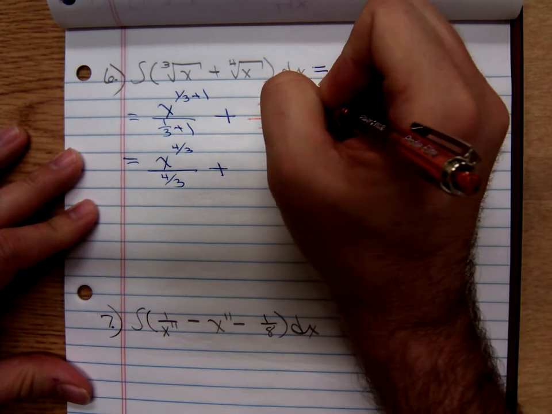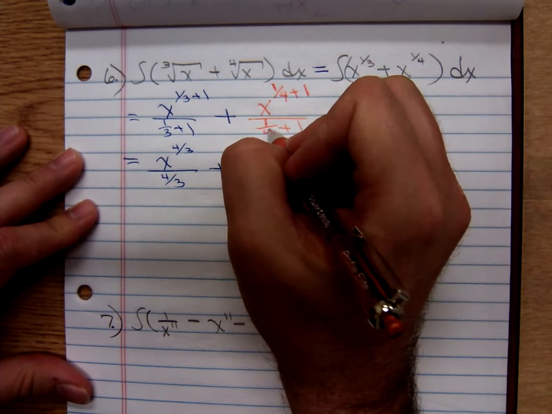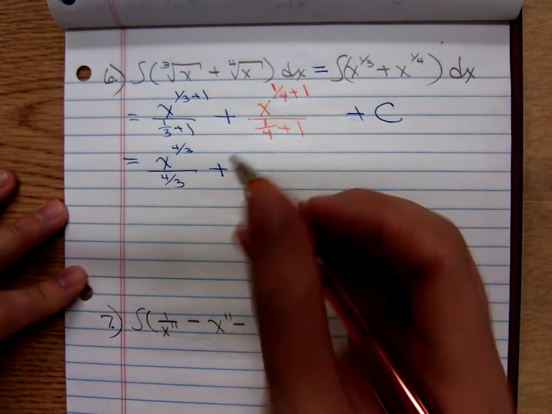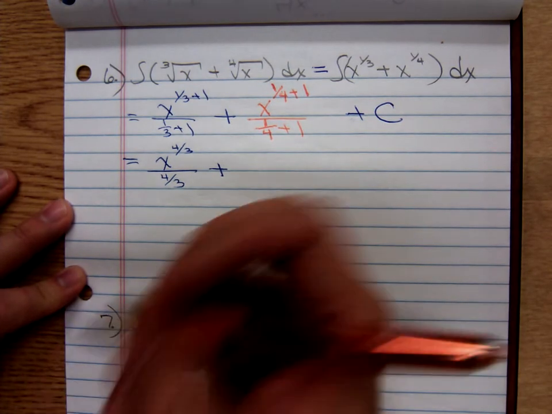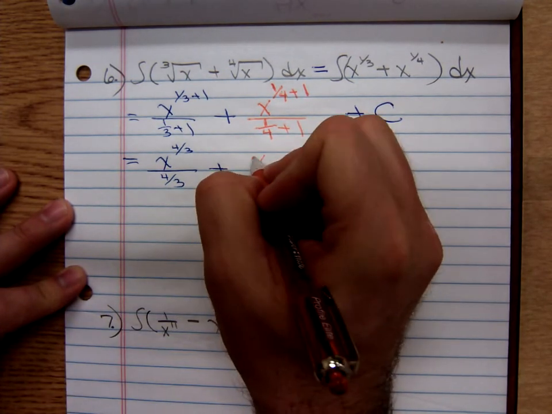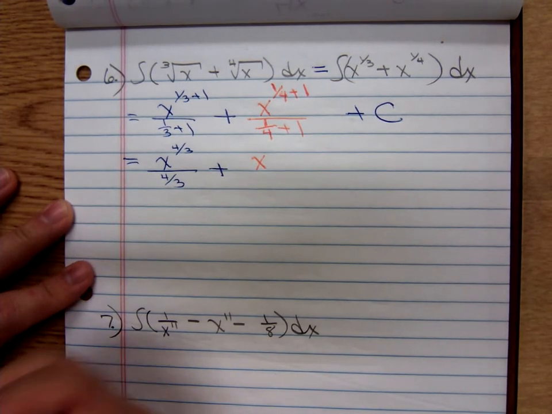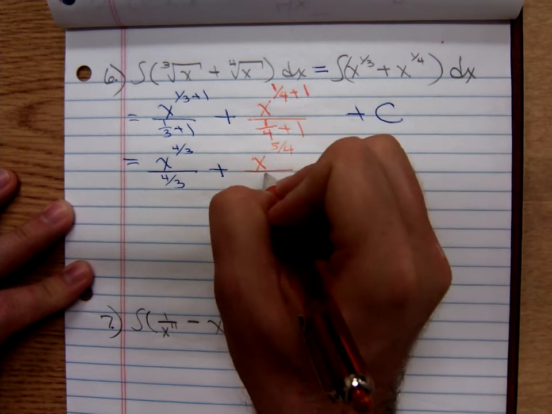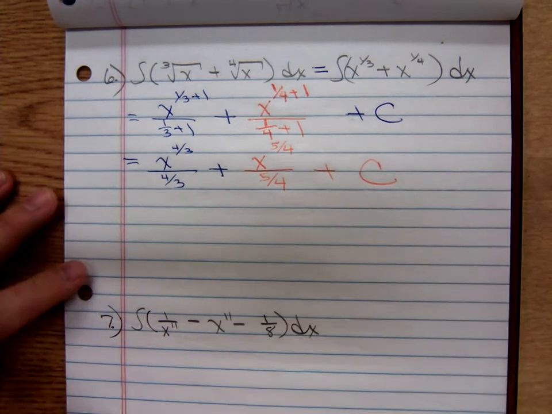1/4 plus 1, that's 1/4 plus 4/4. So what's the exponent going to be there? It's going to be x to the, what's the exponent going to be? 5/4. I agree. Divide by 5/4 plus my constant c.